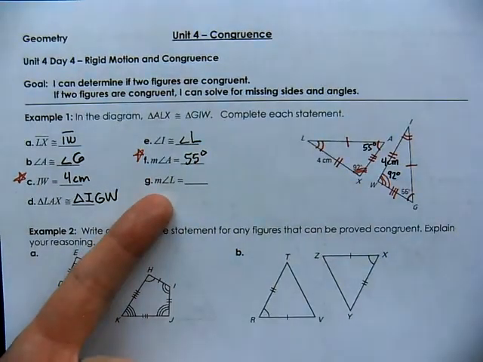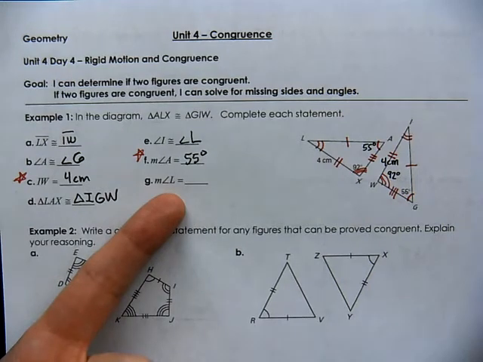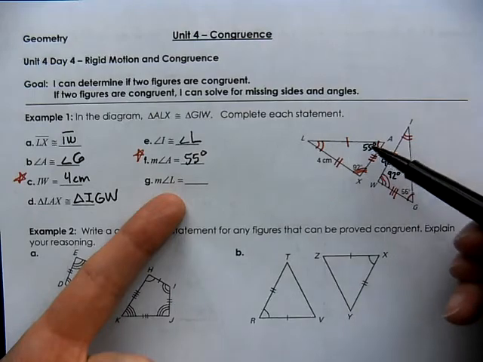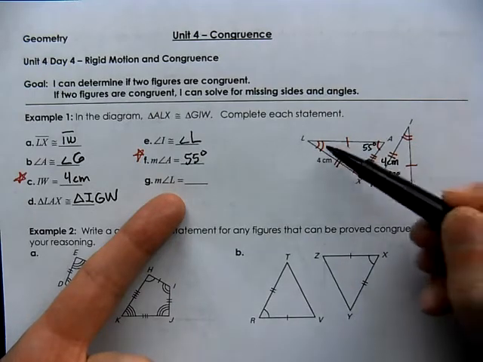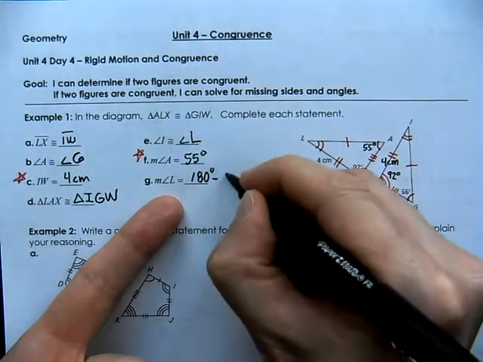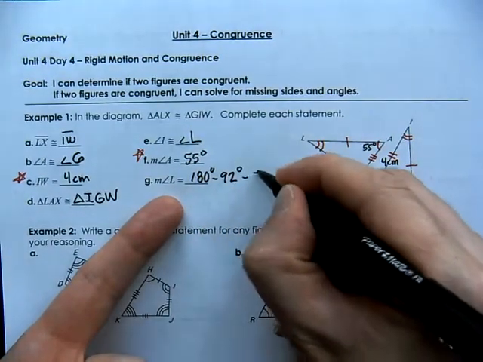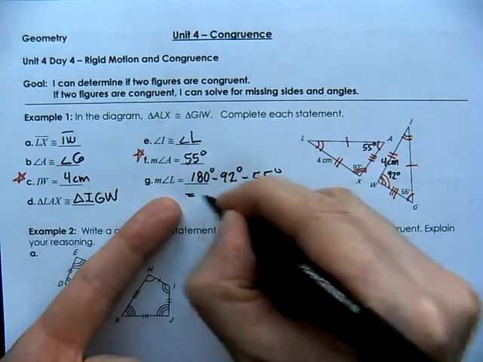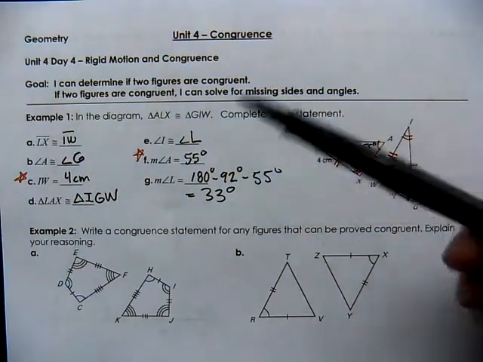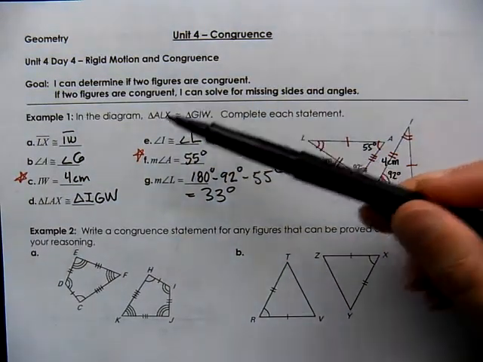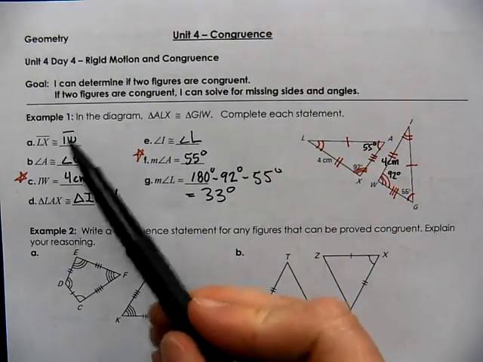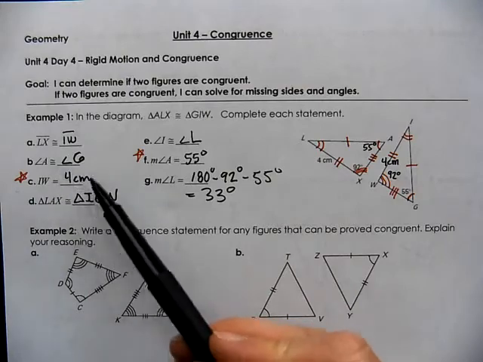And then lastly, we want the measure of angle L. So the measure of angle L we don't have, but we do know that all three angles add up to 180 degrees. So we can take 180 degrees, we could subtract away the other two angles, the 92 and the 55, and that'll give us a result then of 33. So in this example, we started off with knowing the triangles were congruent, and that means we could identify the corresponding parts and either name them or find their values.